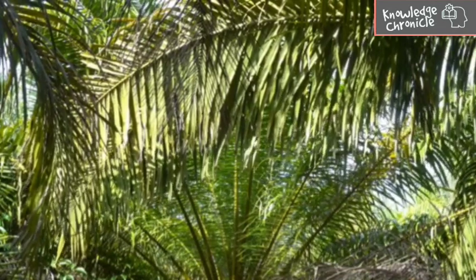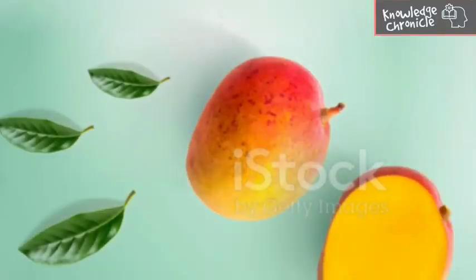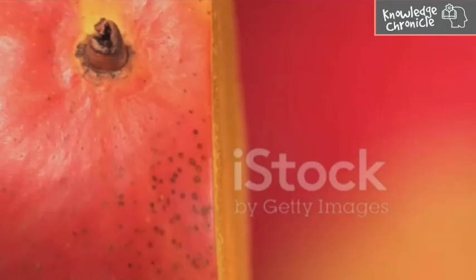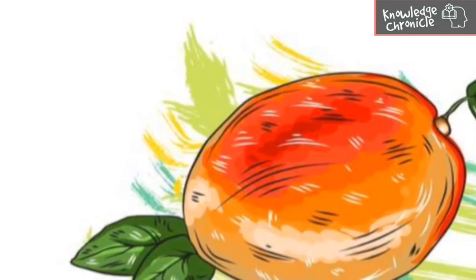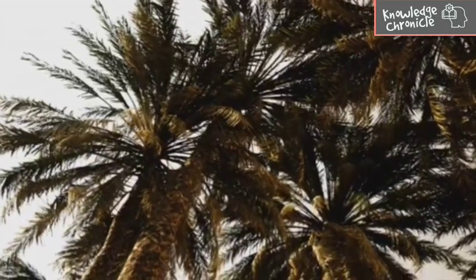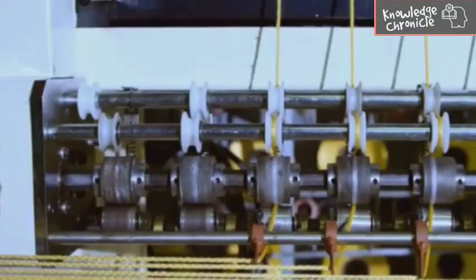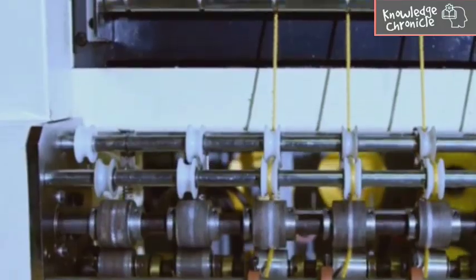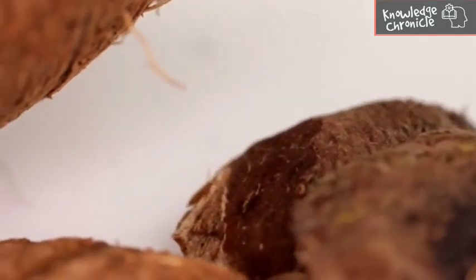Examples, mango and coconut. Let's look at two fruits, mango and coconut, both classified as drupes. In mango, the epicarp forms the skin, the mesocarp is the juicy edible part, and the endocarp is the hard, stony layer protecting the seed. In coconut, the mesocarp isn't juicy, it's fibrous, which is why it's used for making ropes. The edible part is the seed, surrounded by a hard shell, which is the endocarp.